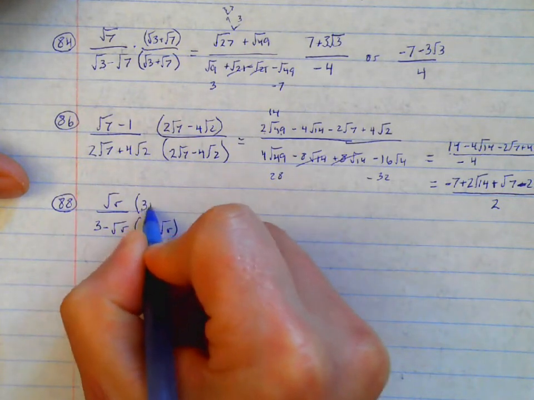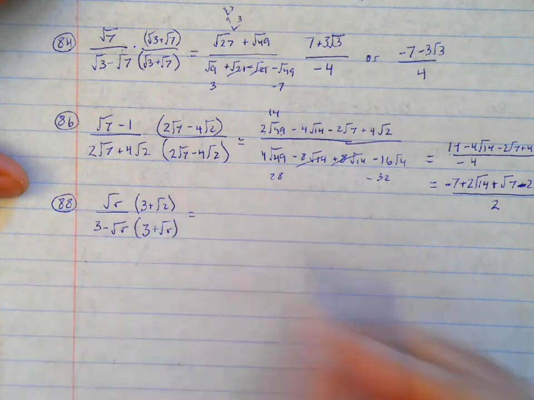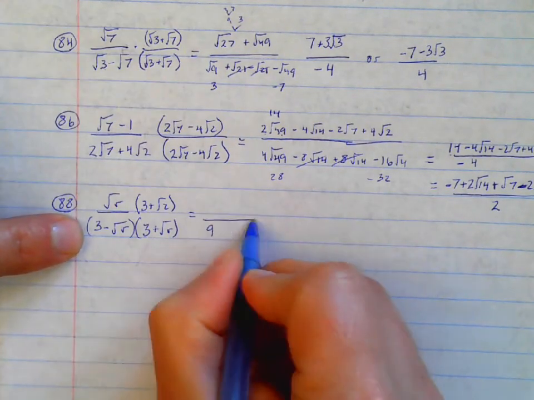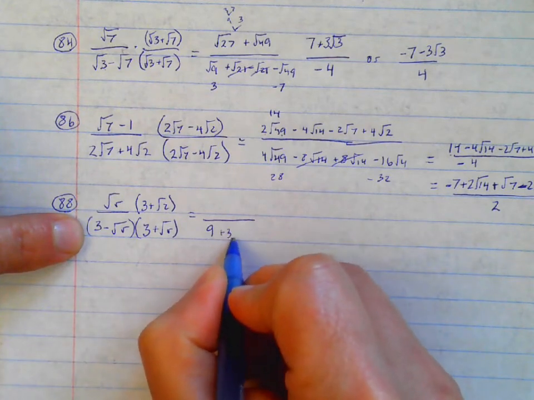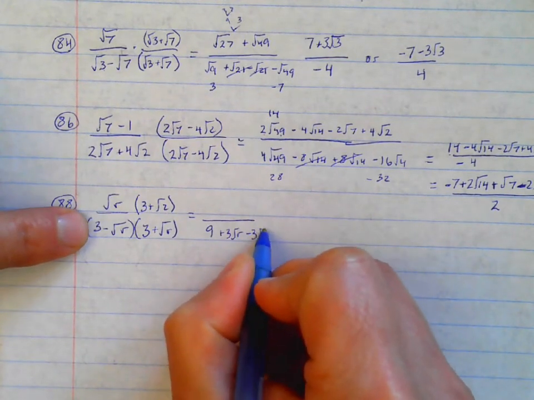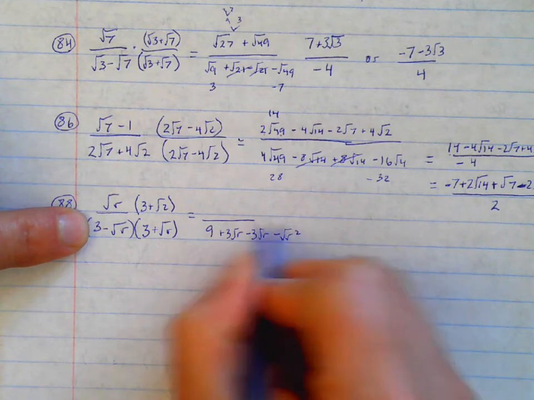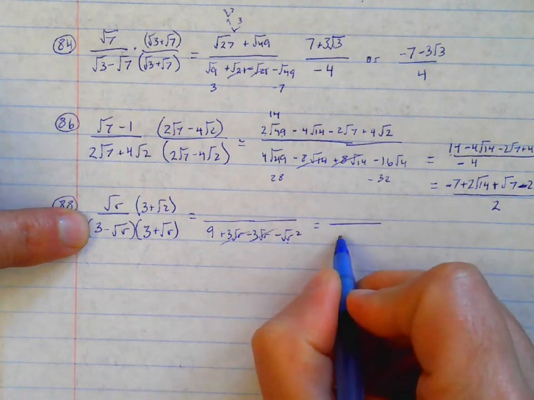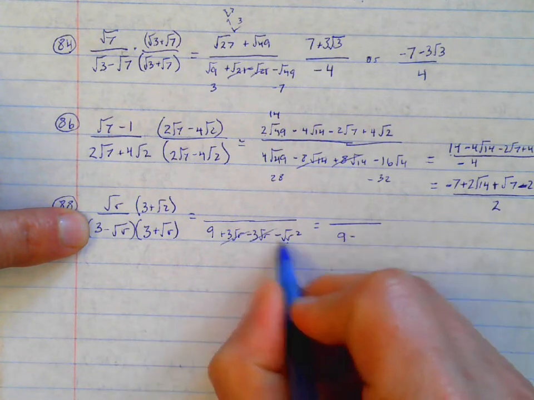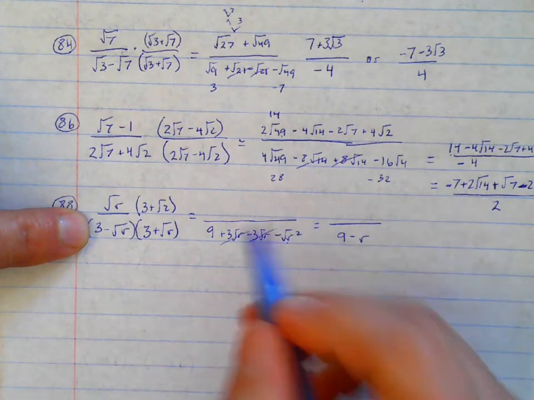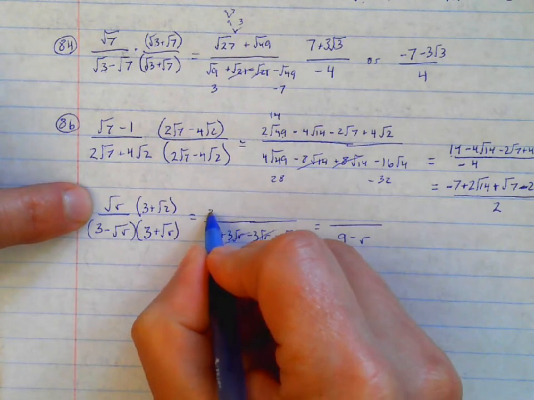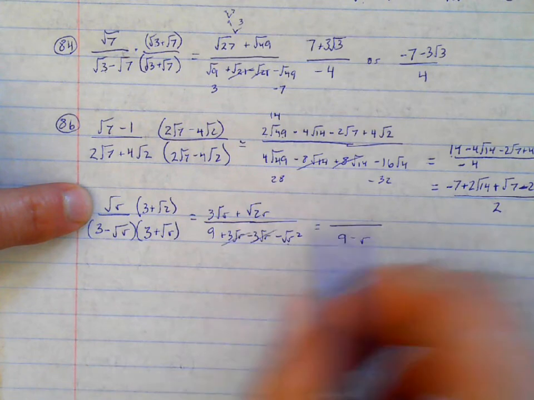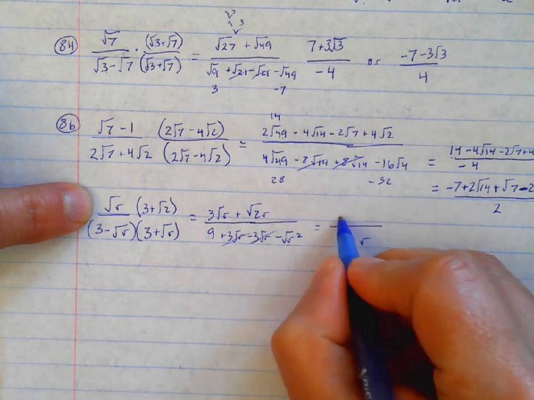And the last one, conjugate is 3 plus the square root of r. So on the bottom, 3 times 3 is 9, plus 3 square root of r minus 3 square root of r minus the square root of r squared. So those cancel, and we have 9 minus r. And on the top, 3 square root of r plus square root of 2r. Not like terms, can't add them together.